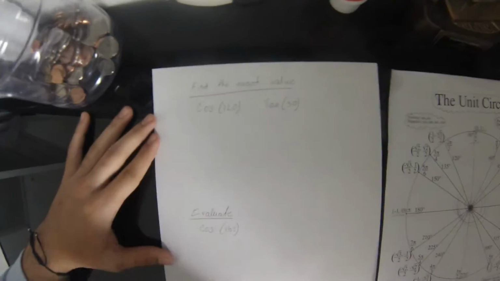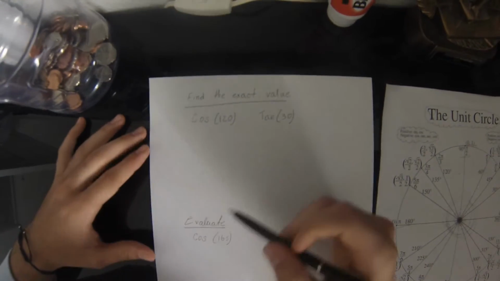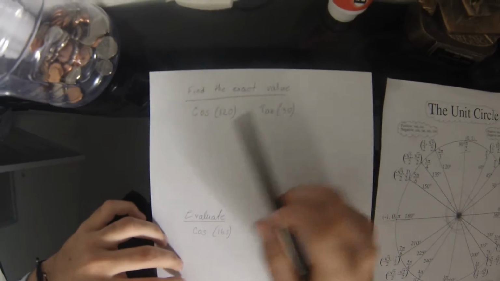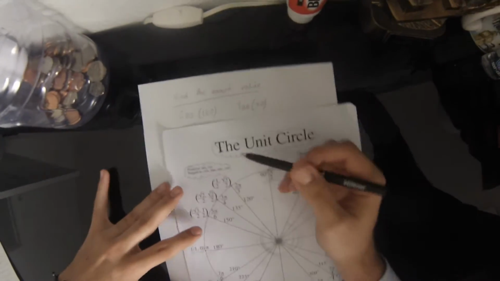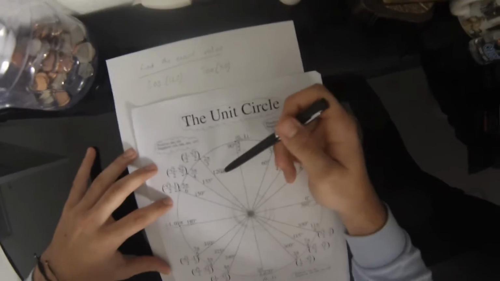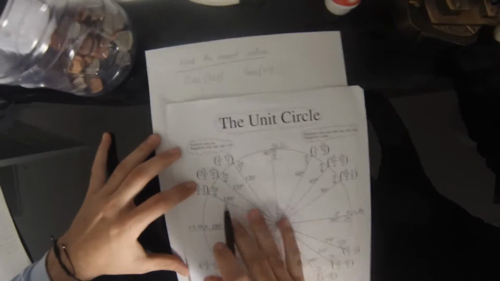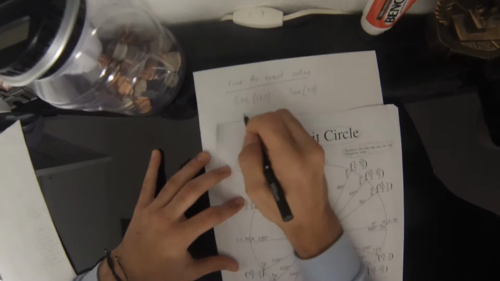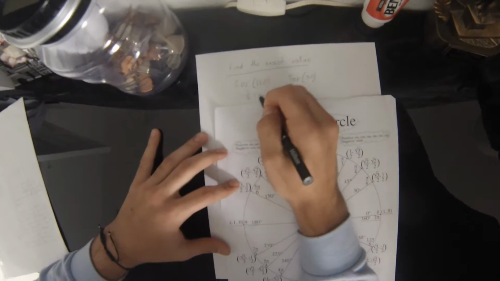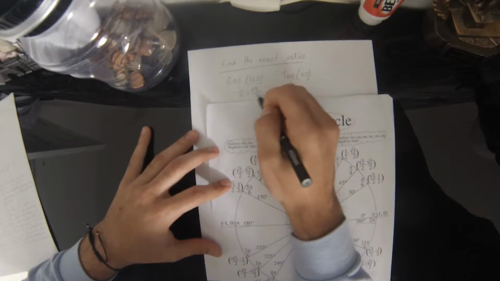Alright, so for our first problem, we're going to find the exact value of cosine 120. To find it, we look on the unit circle at 120 degrees and get our coordinates. At 120 degrees, our coordinates are negative 1 half, square root of 3 over 2.